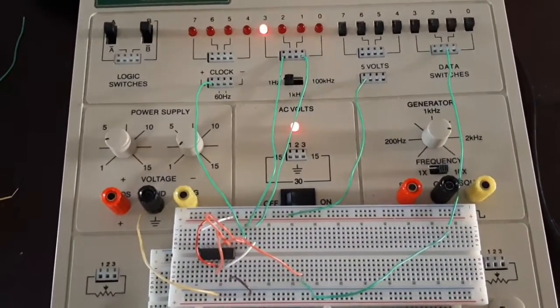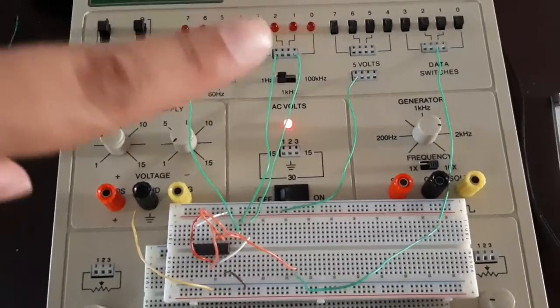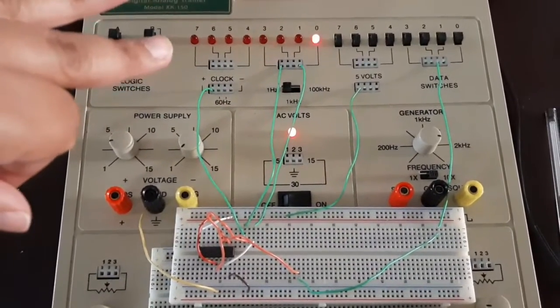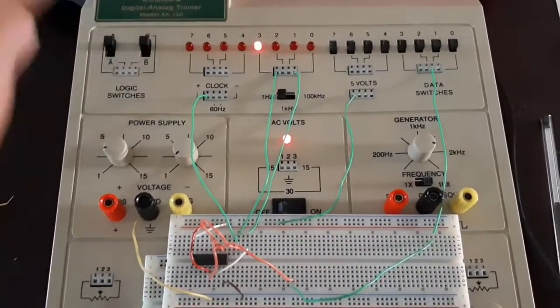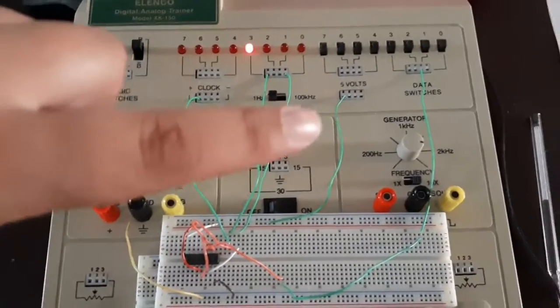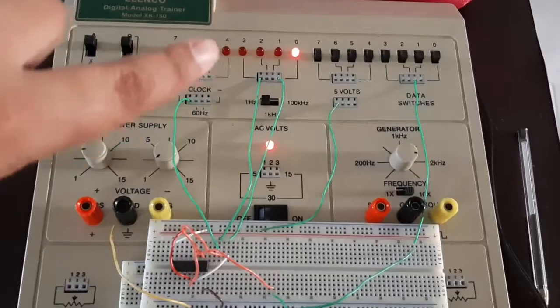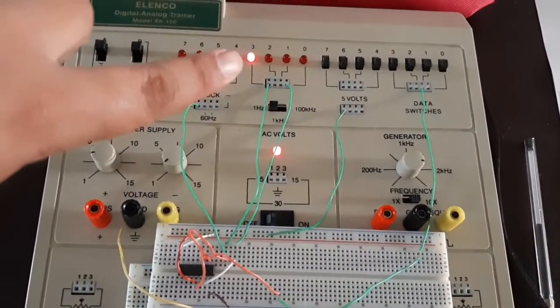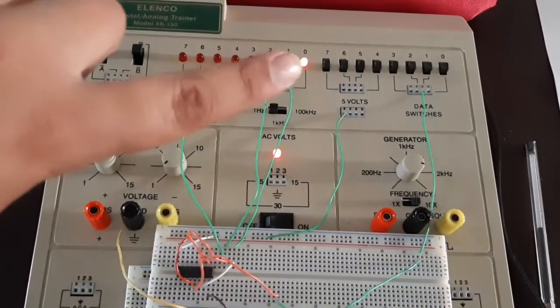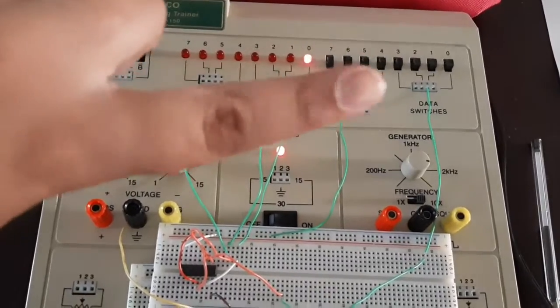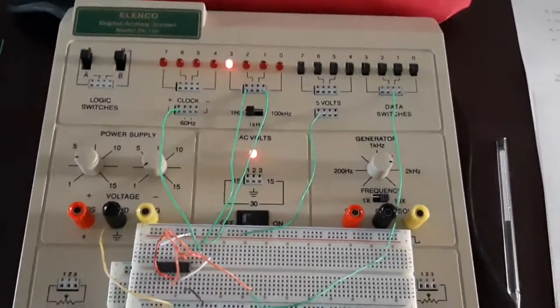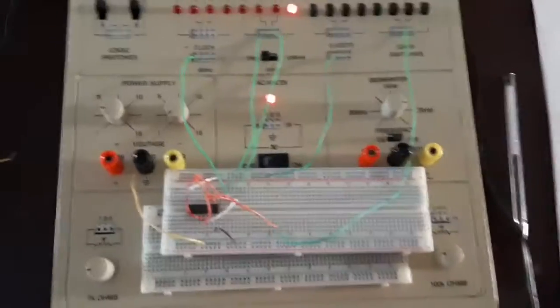So in the last one, since input A was high, anytime the square wave was high, the output was also high. That's why they blinked at the same time. But now, since the input is consistently low for input A, anytime the square wave is low is when the output will be high because they will match, 0 and 0. And that is why they're blinking at opposite times.